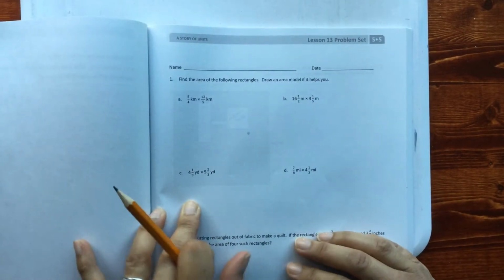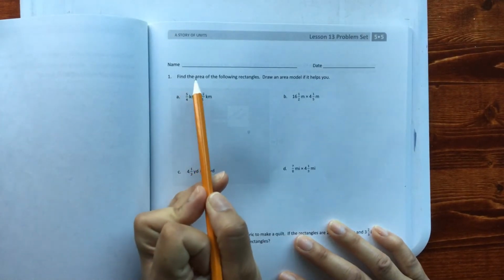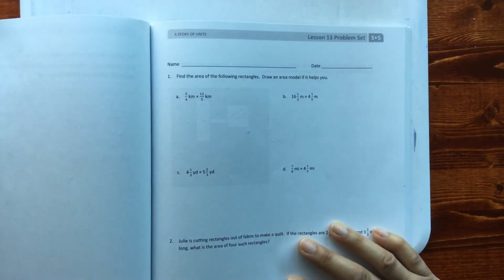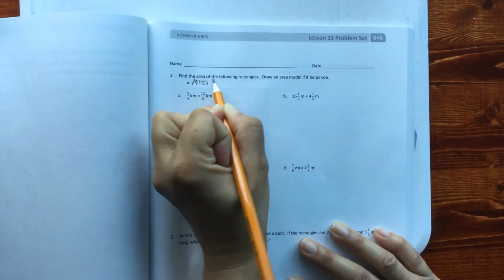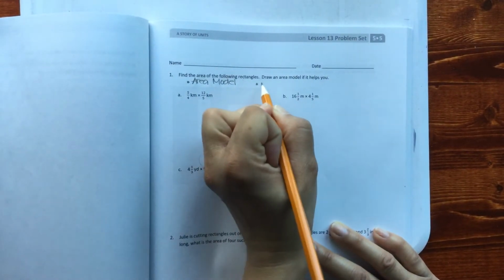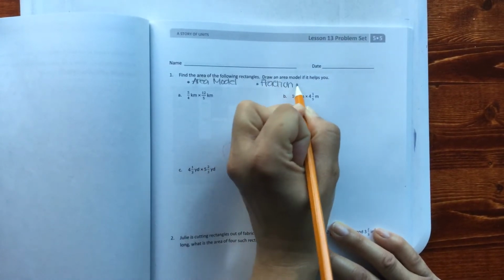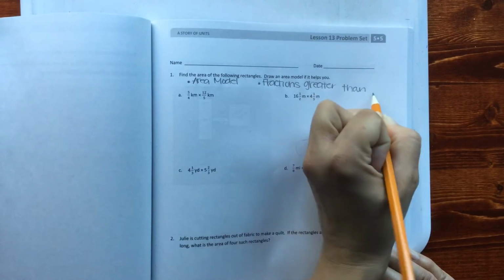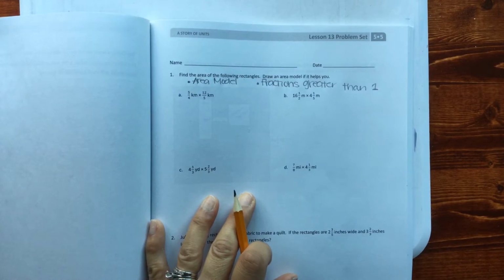Okay, guys, so we are now looking at the lesson 13 problem set, and our direction says find the area of the following rectangles, draw an area model if it helps you. So in the previous video, we had two ways of solving. One was we used the area model and the distributive property, and the other way was we used fractions greater than 1 and we multiplied those. So before I even start with the problems, I'm going to look at what I'm multiplying.